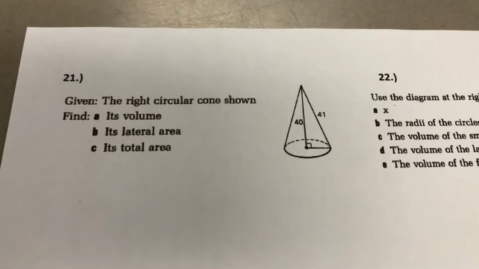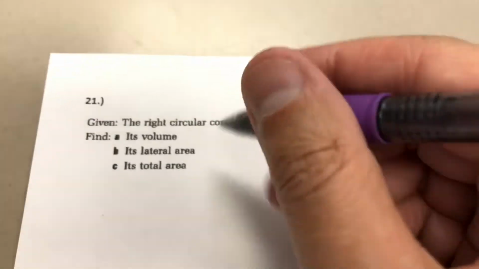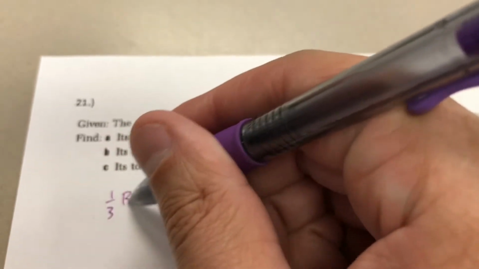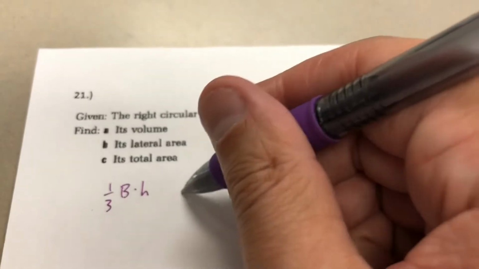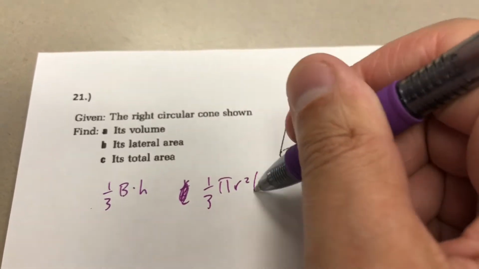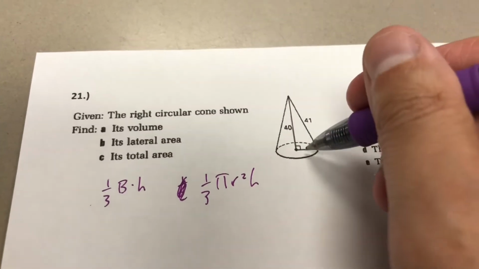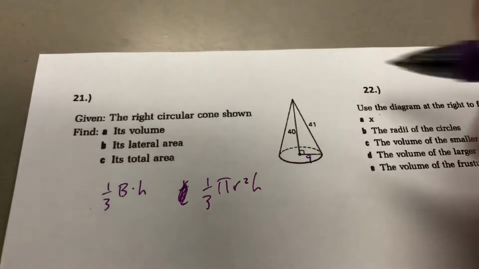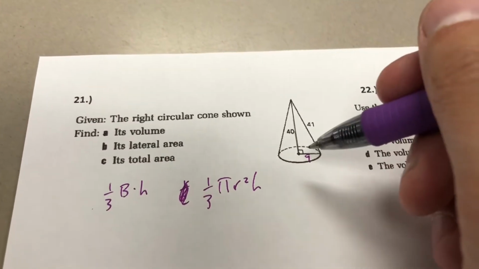All right, 21, it asks us to find the volume of this cone. Volume of a cone is 1/3 the area of the base times the height, but the area of the base is pi r squared, so you could also say it's 1/3 pi r squared h. This is a 9, 40, 41 triangle. If you don't know that triple, you could use the Pythagorean theorem.